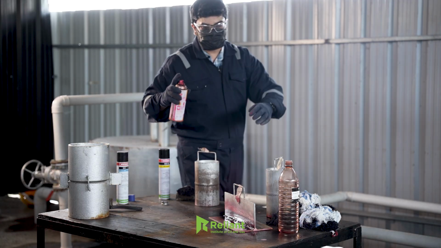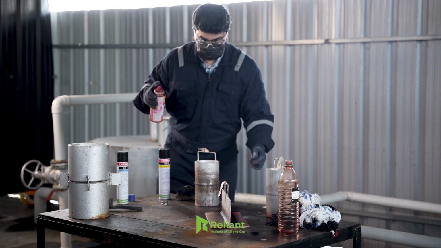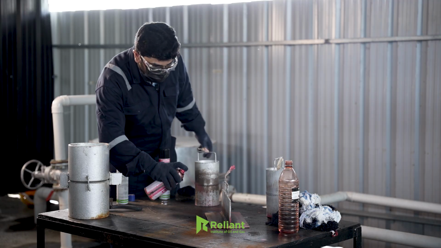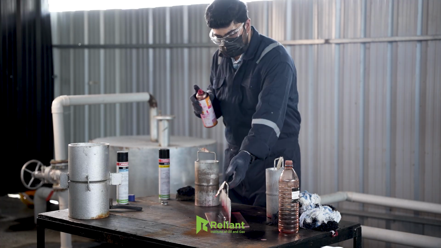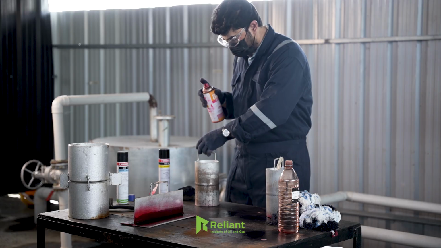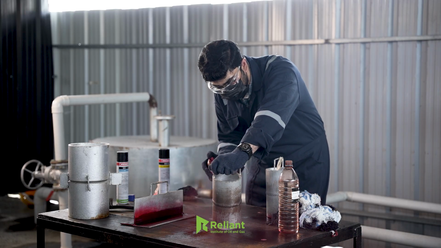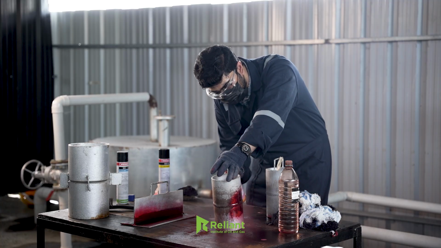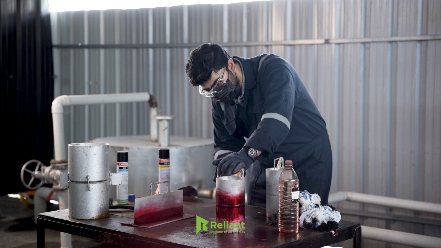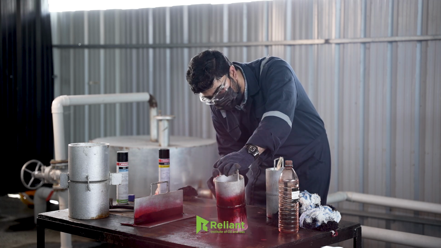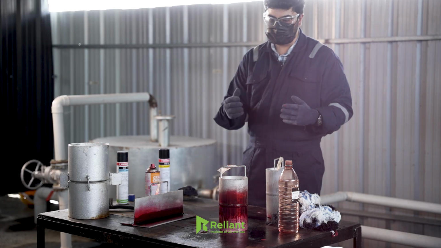So this one layer is sufficient, and here also I'm going to apply. Okay, so I have applied penetrant on this material and then on the pipe. So now I have applied the penetrant.